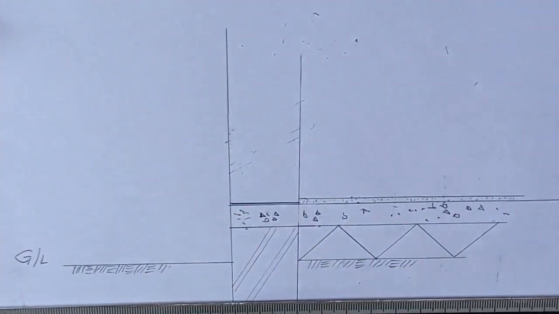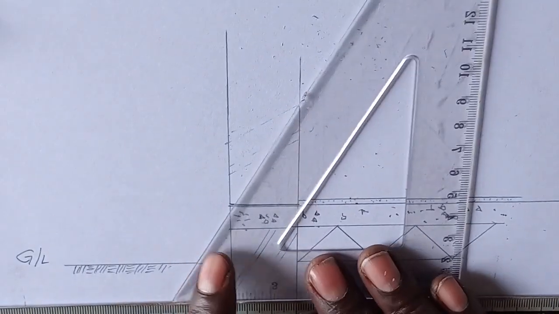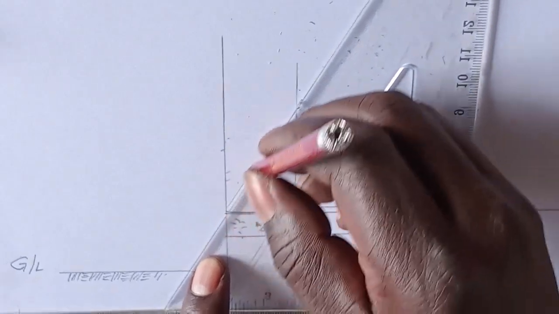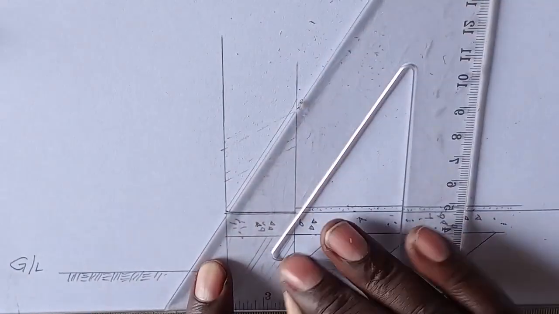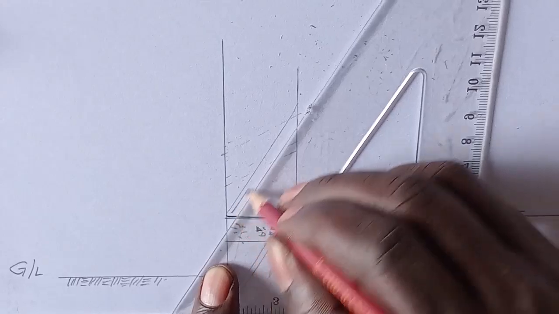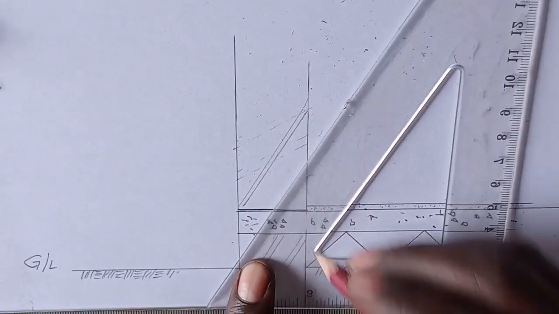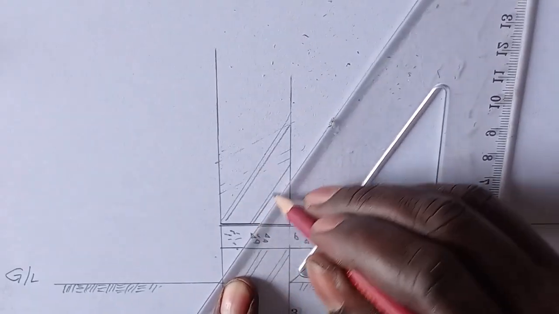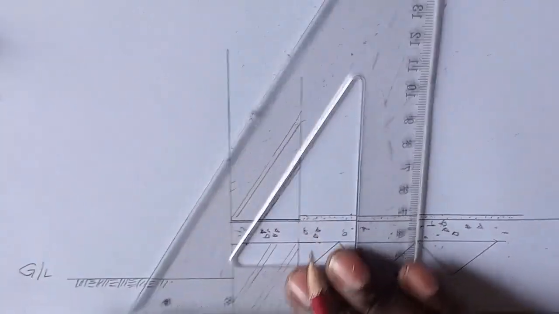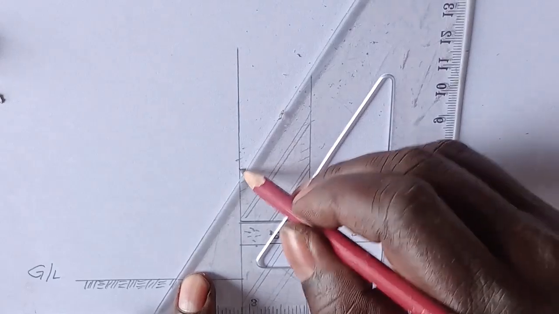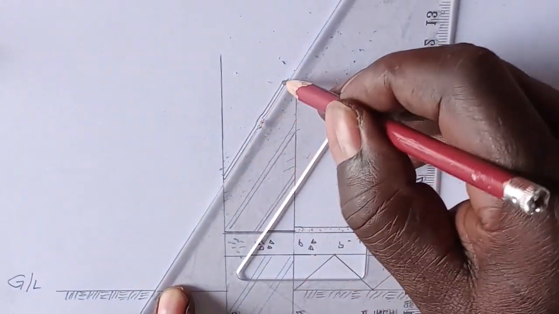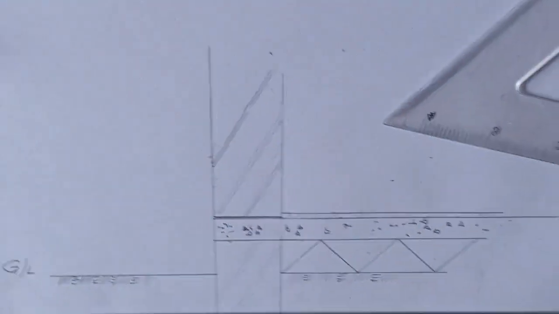You put it at an angle of 60, then you put it the way I'm showing you. This, and then this, this, and then this. So this one is showing the section of what? Brick wall. So that is how we can show our brick wall.